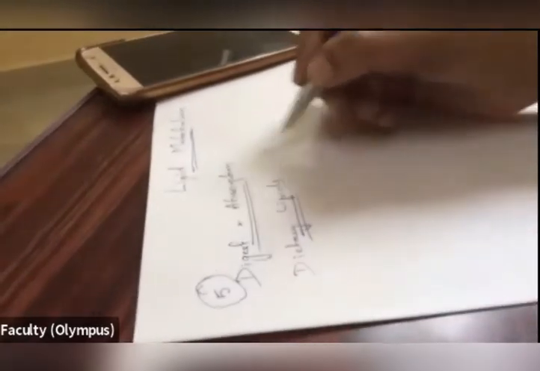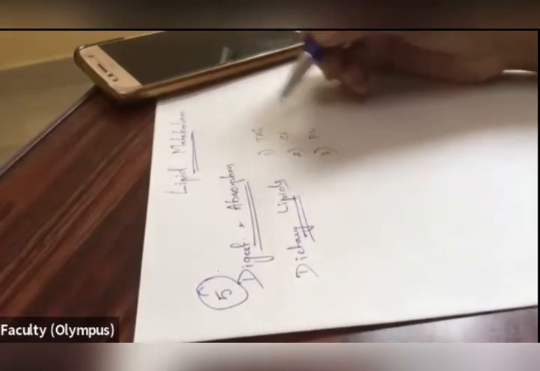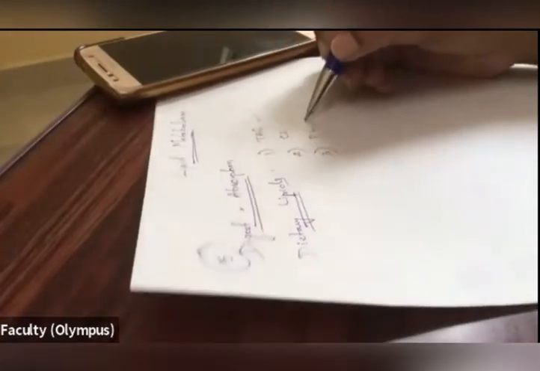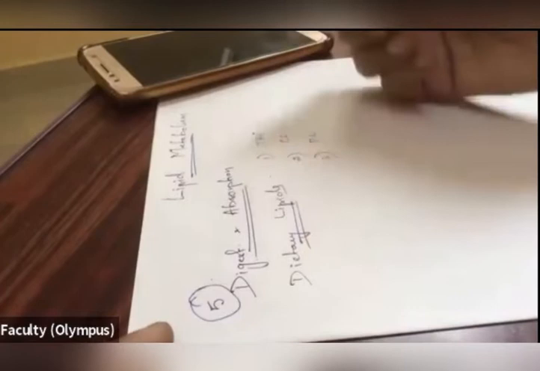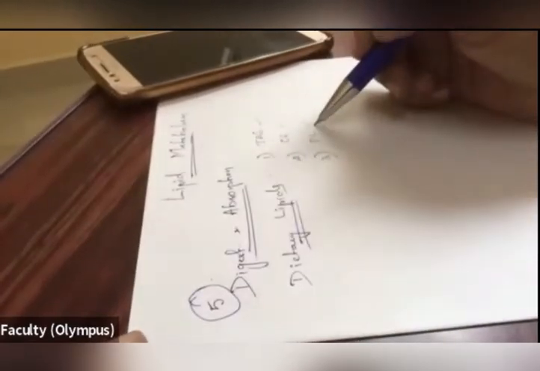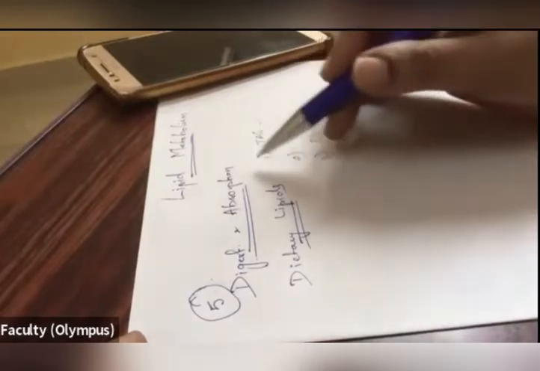Name them. What are the dietary lipids? Acylglycerol, cholesterol esters, and phospholipids. So these are the dietary lipids. Always start with what are the dietary lipids.